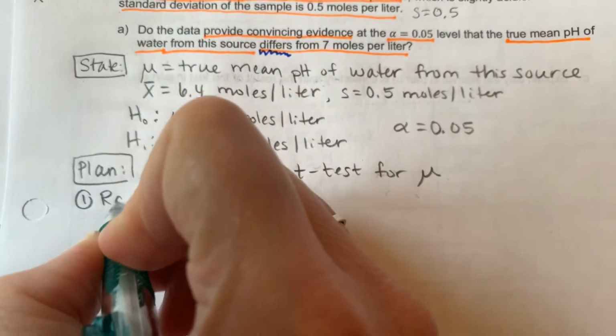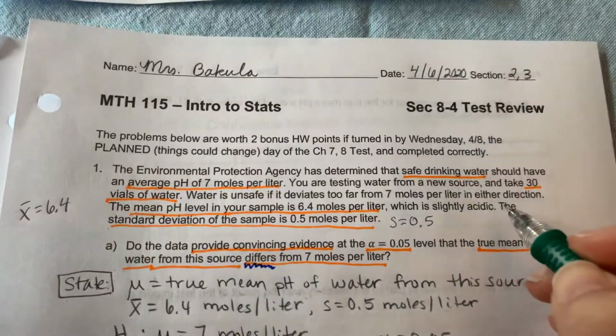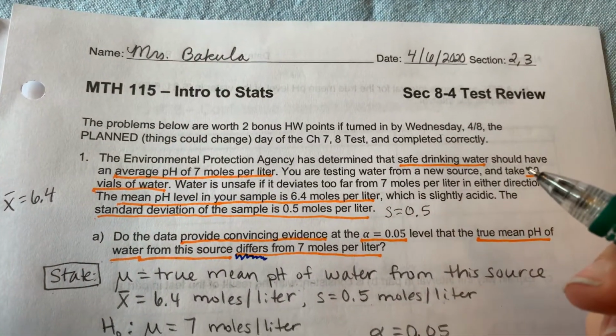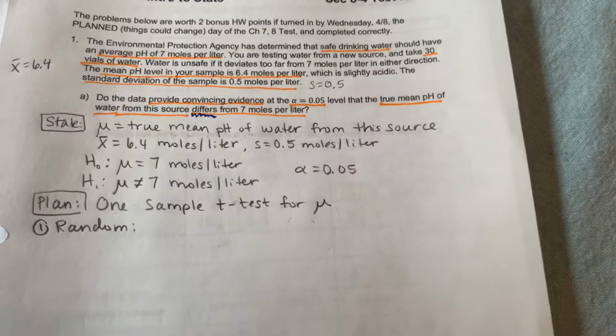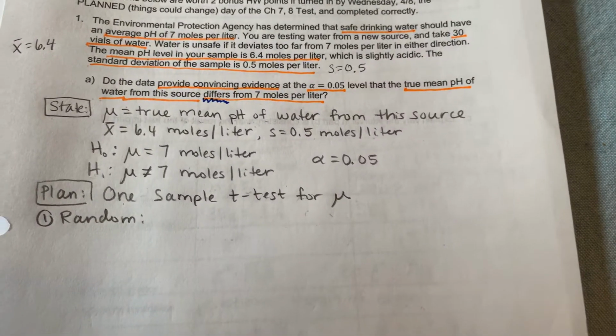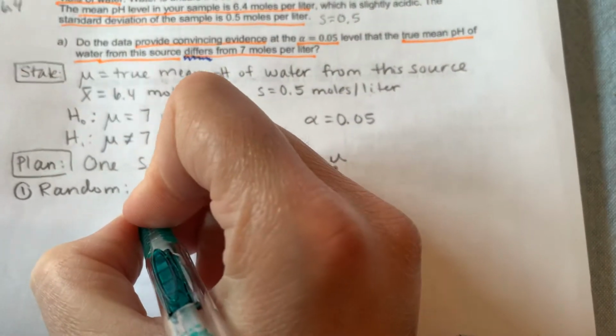So first is the random condition. It says they take 30 vials of water. It doesn't actually say that they're random, but just from the idea that the water is moving, we can assume that those 30 vials are random.